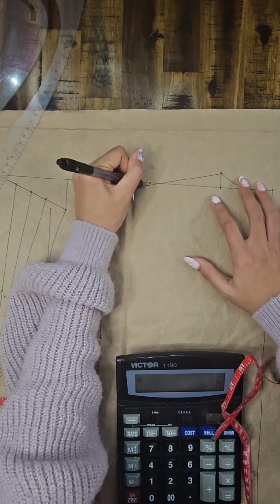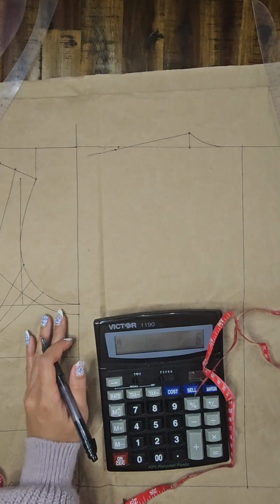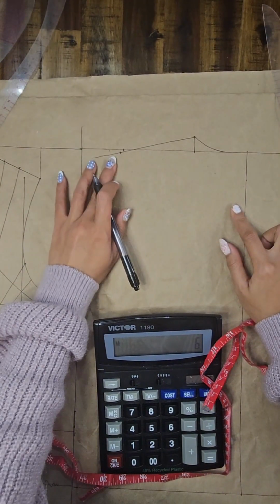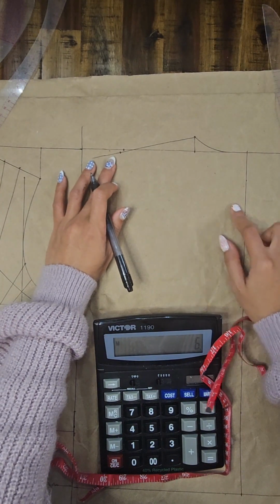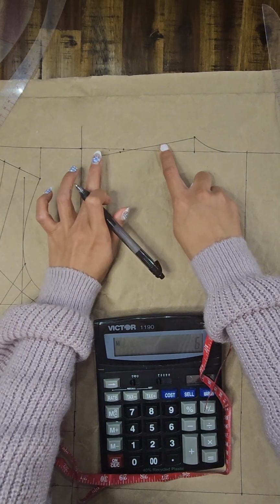Right. So that's our shoulder. I make extra hair because we're going to have a dart. So our dart, we will transfer it here.